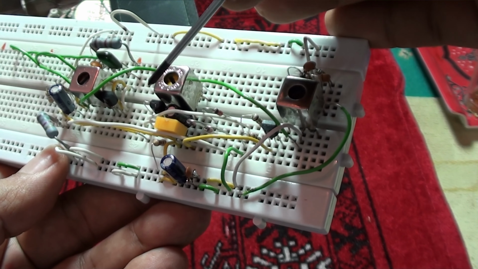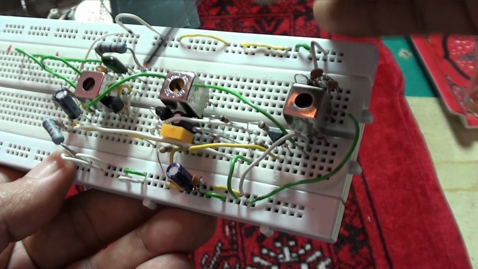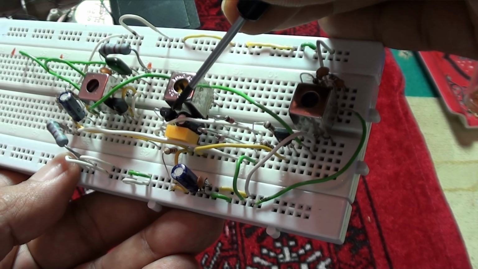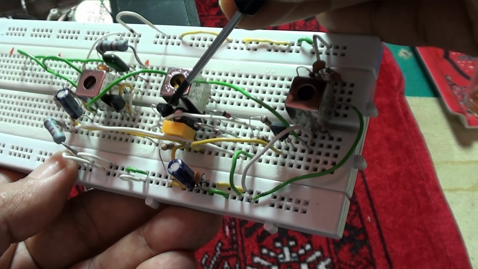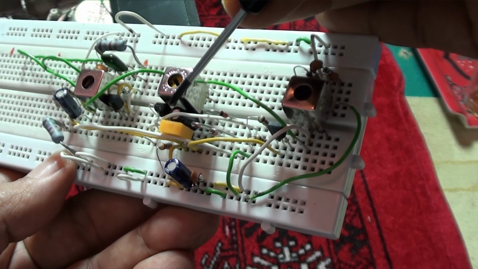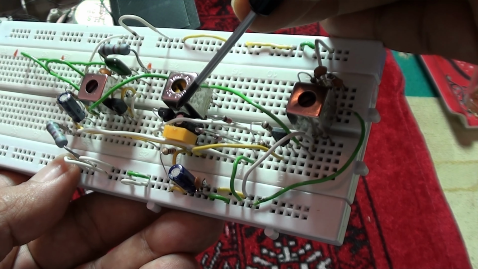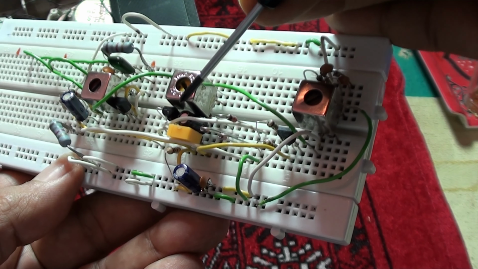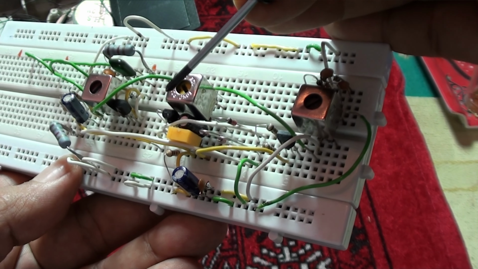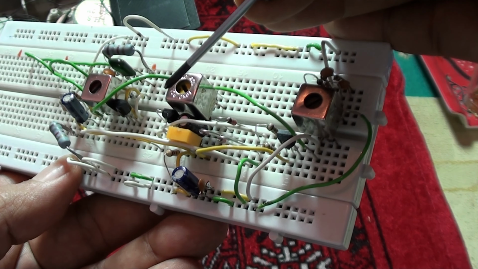It goes back to the base of Q2 through here to minimize the amplification, and the opposite also happens when the signal is weak. This is called automatic gain control, and it helps when the broadcast is weak, because otherwise you will have to raise or lower the volume each time the station is weak or strong.